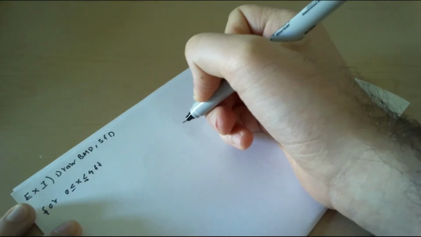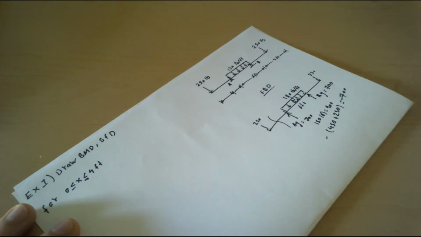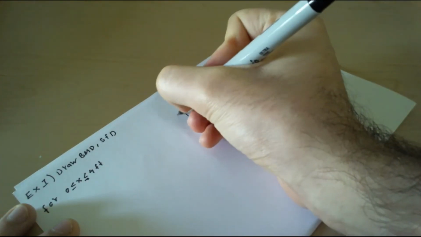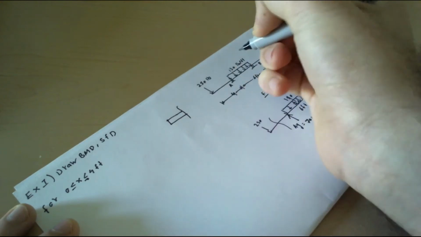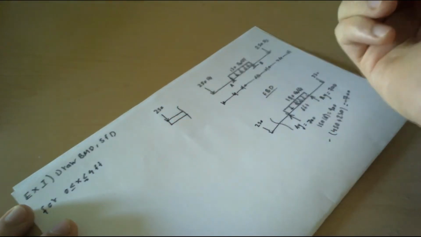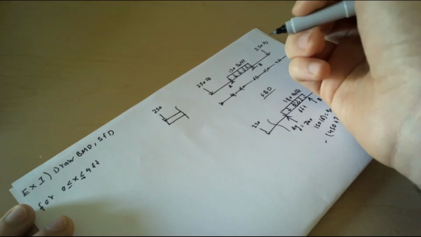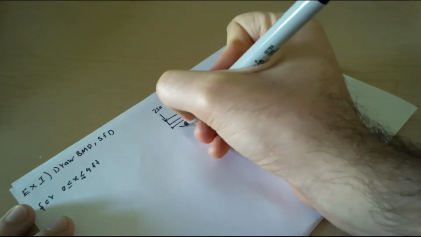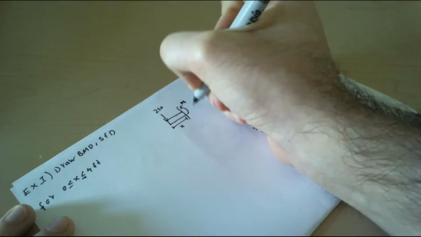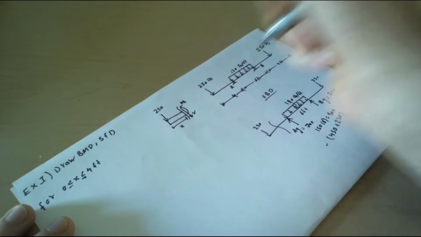Okay, and then we come here and draw the picture for it. That means we cut the beam. We have a 250 on it, and the distance from right here to here is x. We have a moment, and we have a shear.